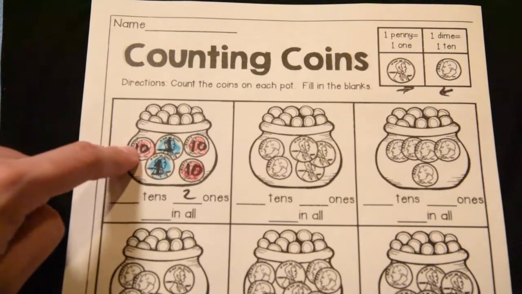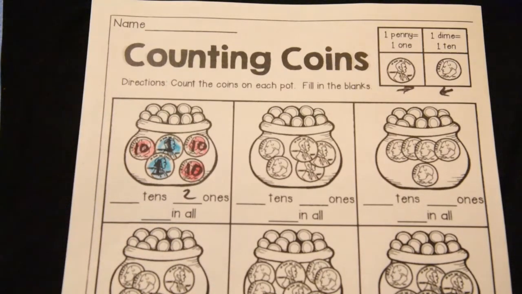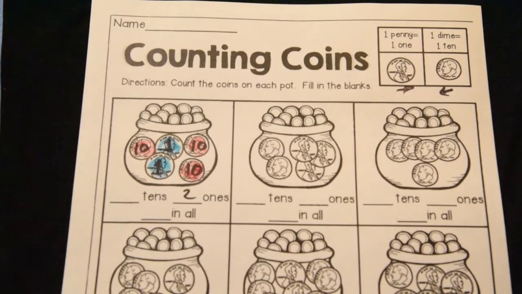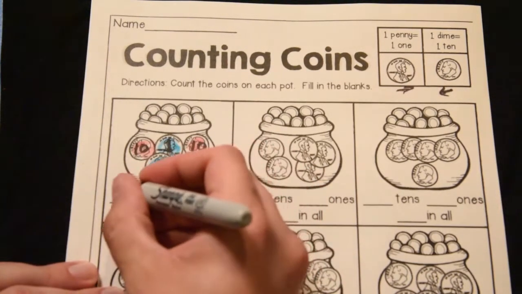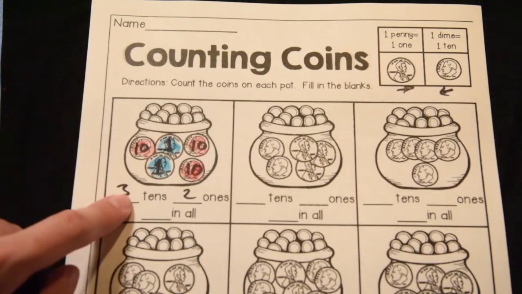how many dimes are there? And a dime equals 10. So how many tens are there? Or how many red coins are there? 1, 2, 3. How many red coins are there? 3. So there's 3 tens. We could say 3 dimes or 3 red coins.